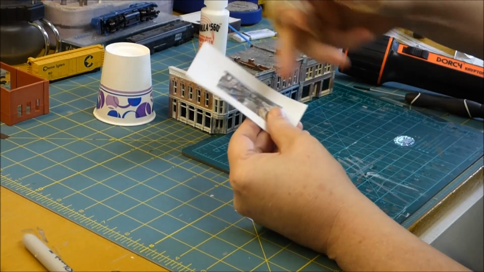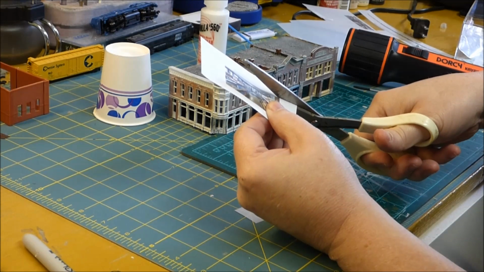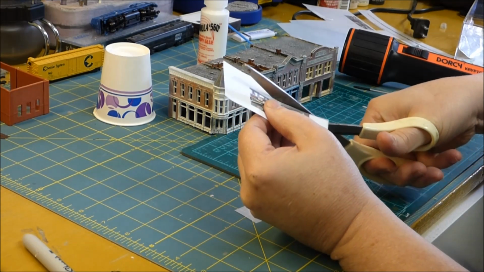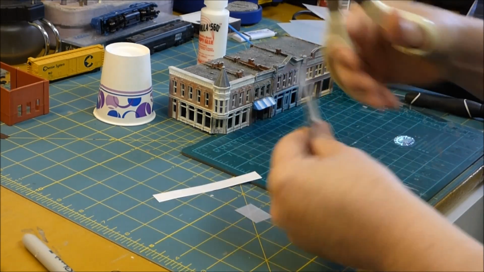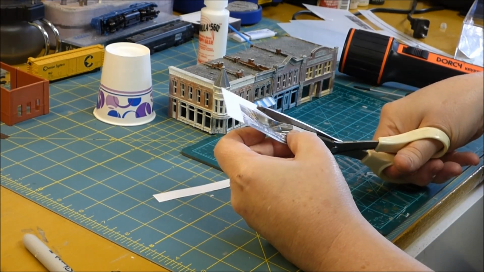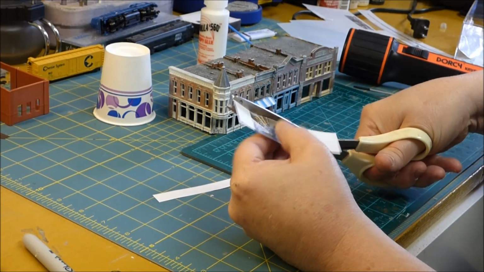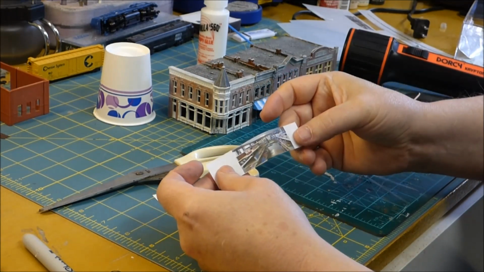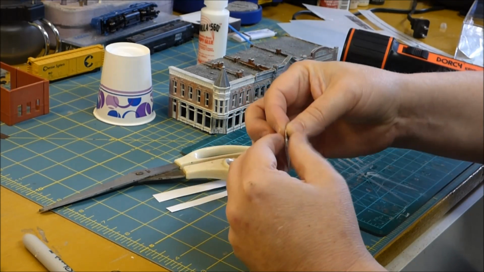Now I'm gonna leave it long on both ends, but I'm gonna cut right up to the design on the top and bottom. Like that. Okay, and then I'm going to fold this right at the edge of the interior picture.